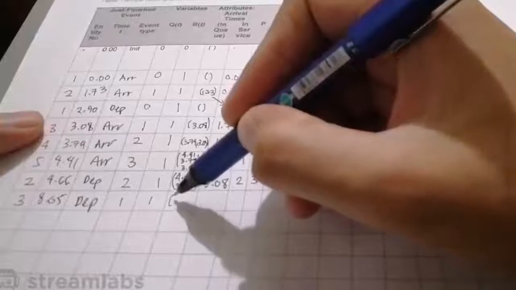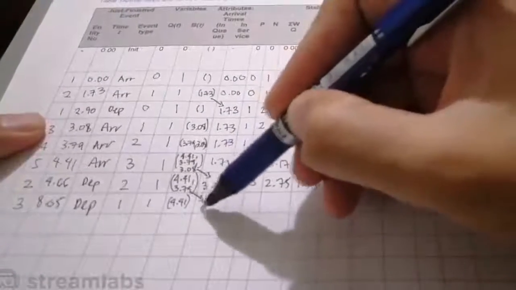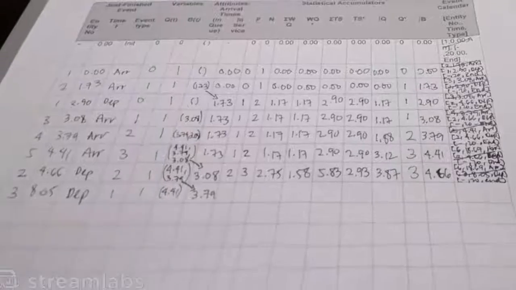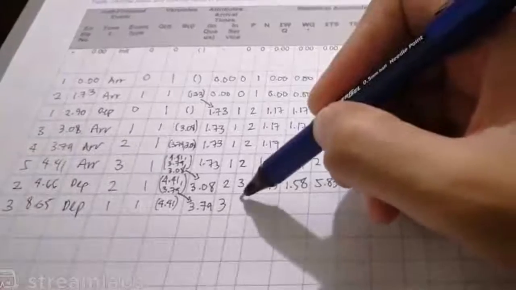Si customer number 5. So, 4.41 ang arrival niya. So, dyan lang siya. And then, si 3.79 ay lilipat na dito sa ating arrival time in service. Okay. Departure event. Meron nang umalis ulit sa system. 3 na to. May lumampas na naman sa queue. 4 na ito. And then, summation of waiting time in queue.